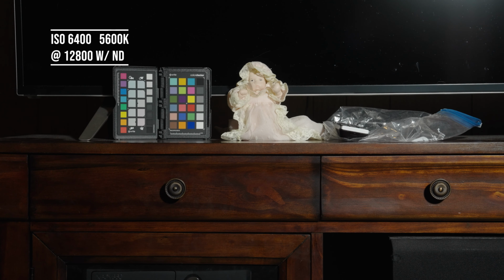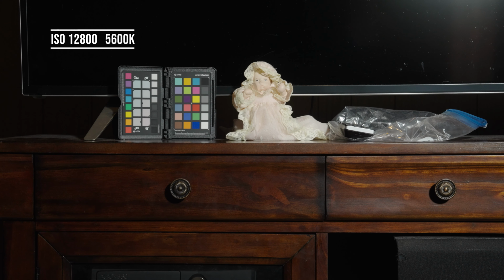And D is now at 1 1/3 stops more. So that's 12,800 at 5600 Kelvin. So this is 8000 ISO at 5600 Kelvin.